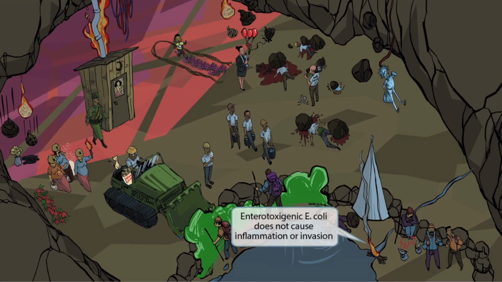Now let's talk about this wimpy fire that appears to be going out as it comes in contact with some water. Look at all that smoke rising as it gets put out. Anyway, the fire represents inflammation, so the fact that it's getting put out by water should help you remember that enterotoxigenic E. coli does not cause inflammation or invasion.